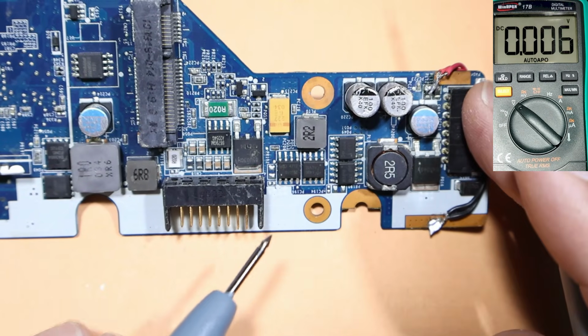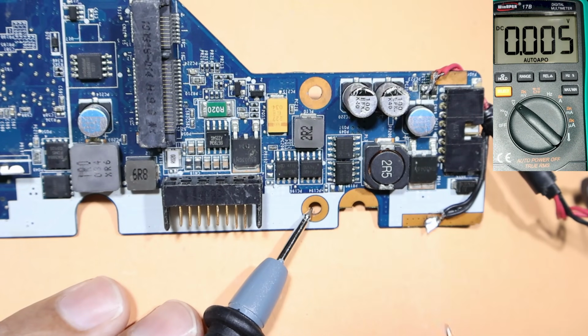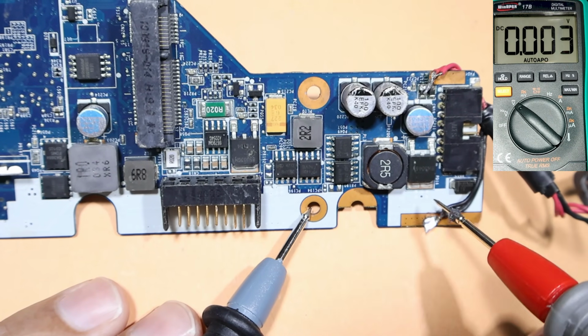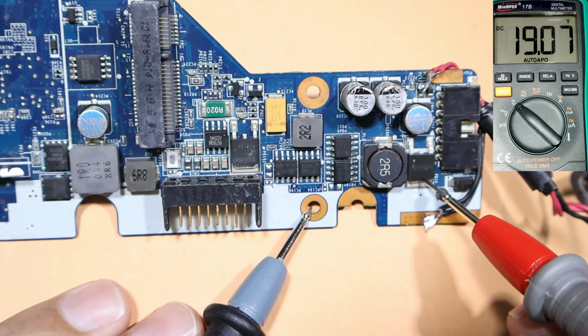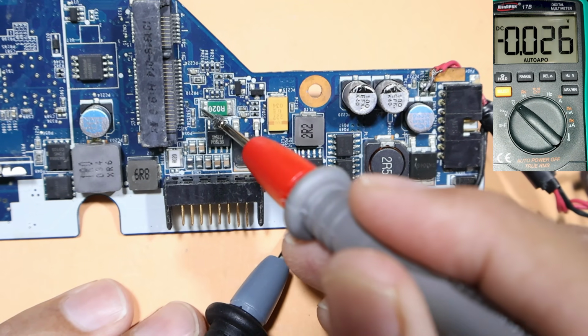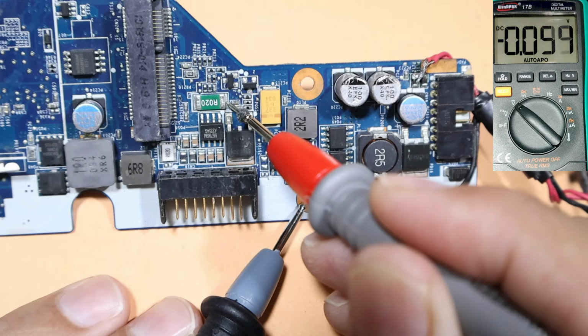But for this motherboard, the failed one, we have 19 volt just in the input, as you can see. But at the current sense resistor, we have 0.